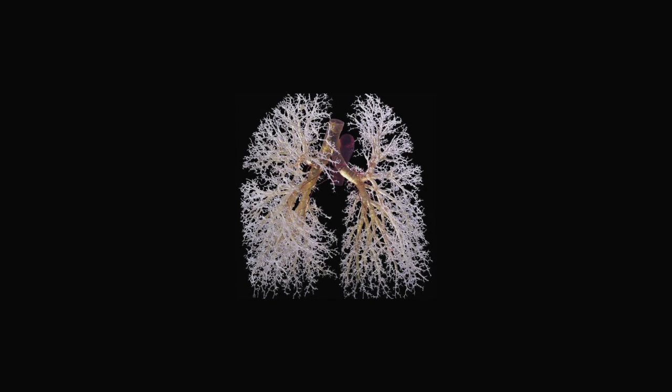The lobes themselves can move and separate and glide between them. Usually there are lots of adhesions between them, but we can actually separate them and find the gliding between the lobes.